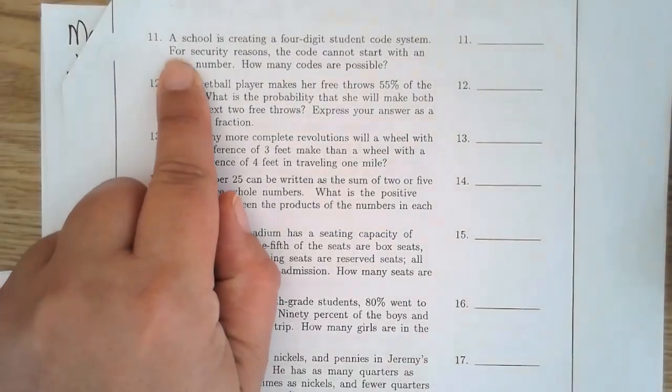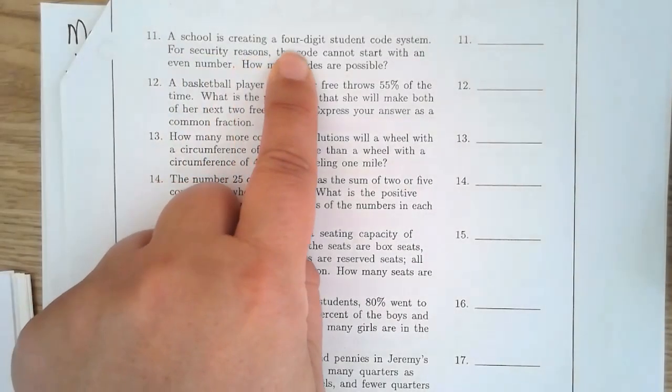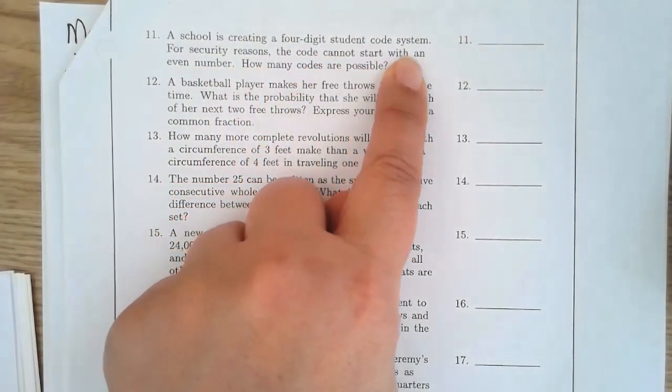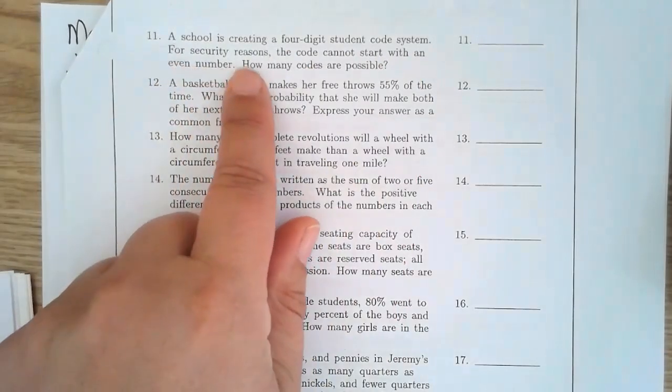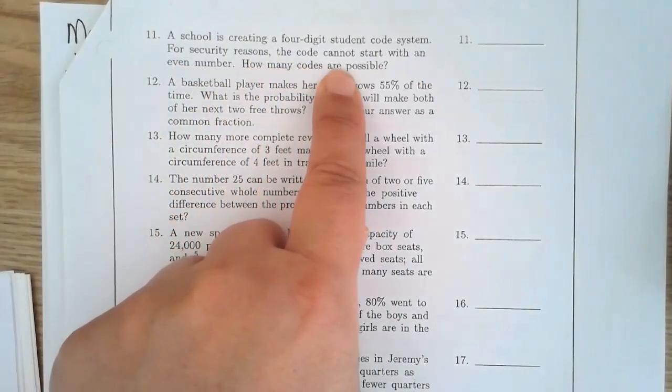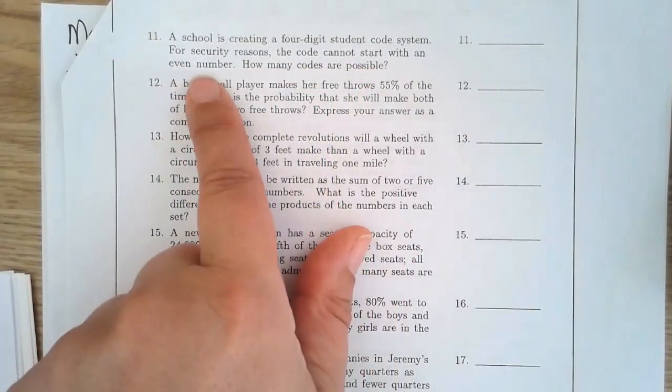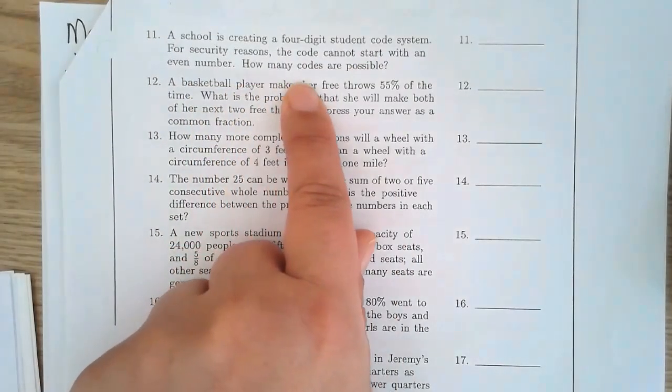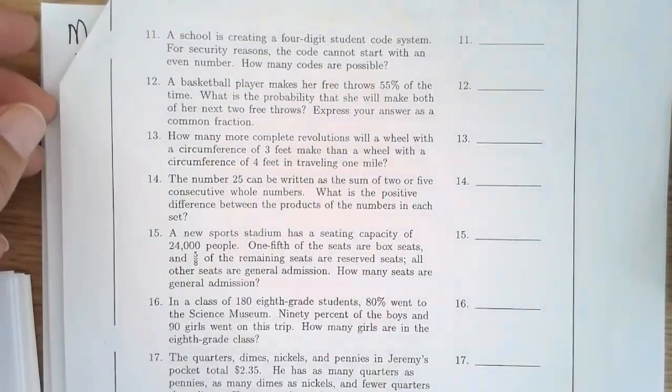Question 11. A school is creating a 4-digit student code system. For security reasons, the code cannot start with an even number. How many codes are possible?